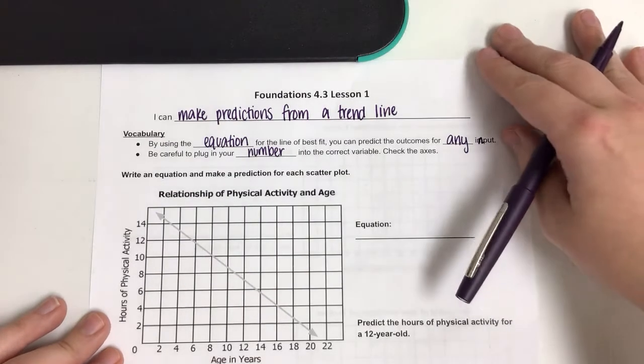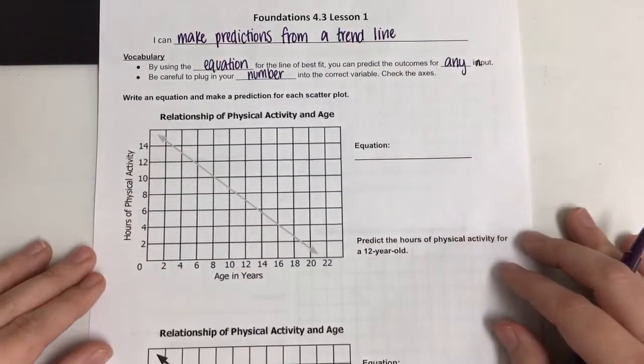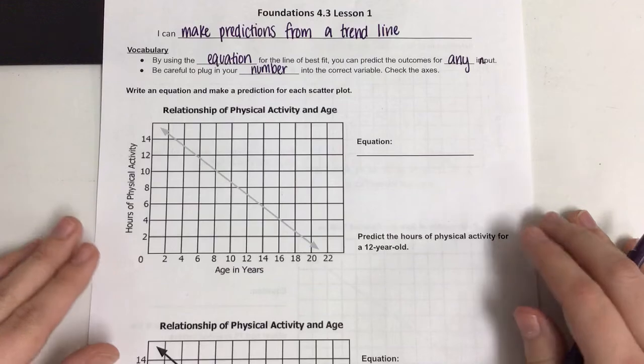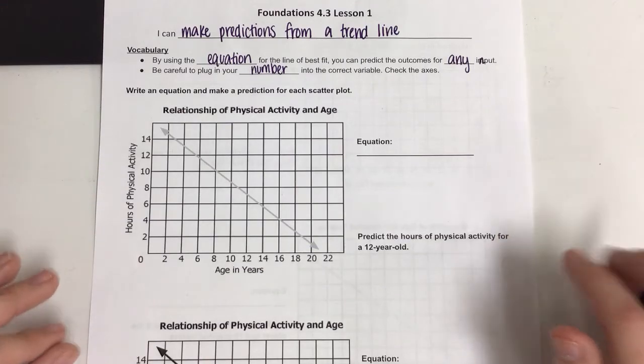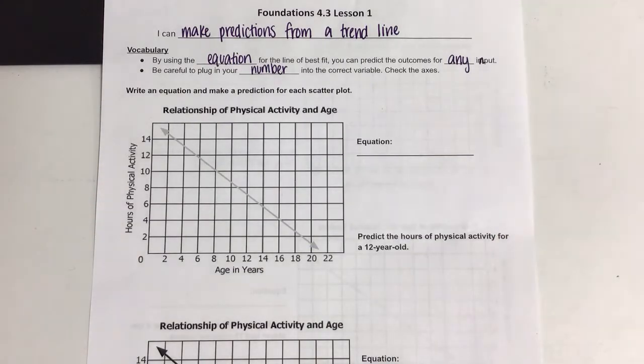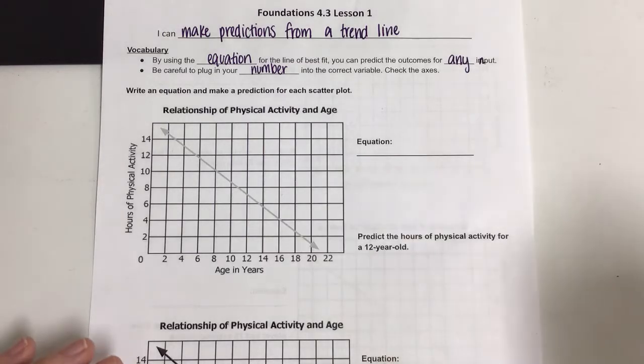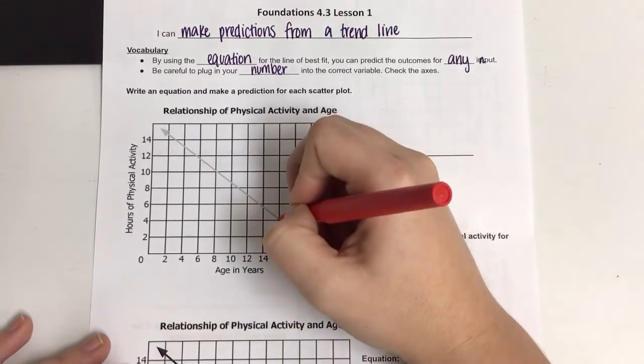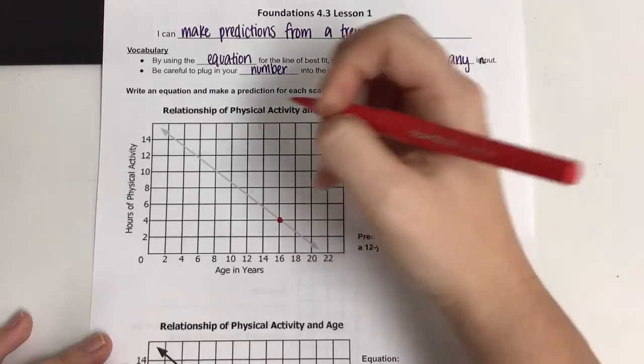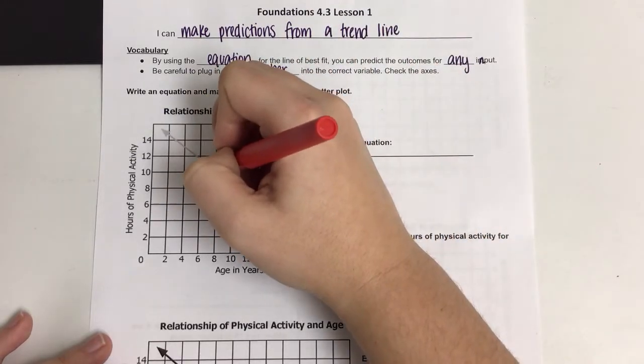So looking at our first graph here, I give us the line and we need to write the equation for this line. In order to write an equation for a line, we need two good points. So let's take a look here. This is a good point, and we'll say this right here is another good point.